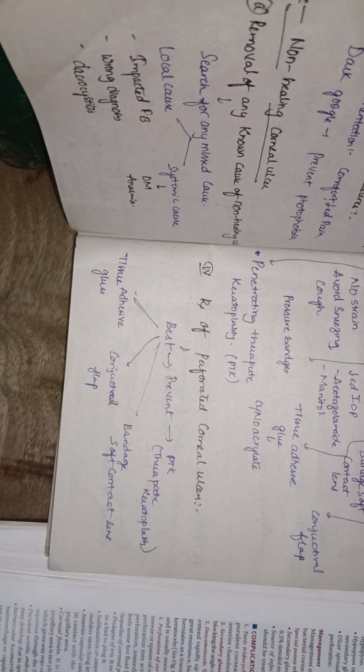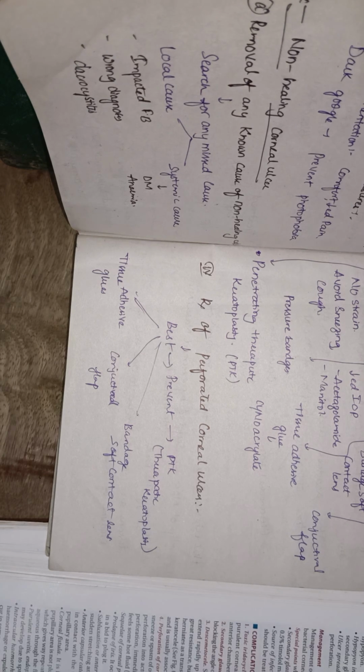This is a question for the university exam. Please, it is an important question. Please read thoroughly, and you should remember all the points about this corneal ulcer.